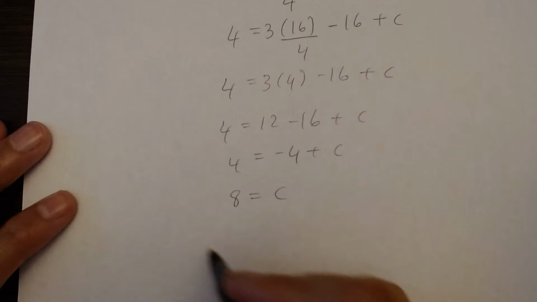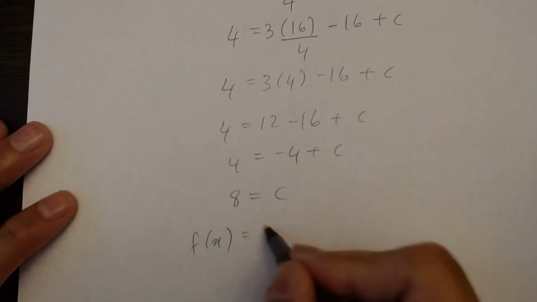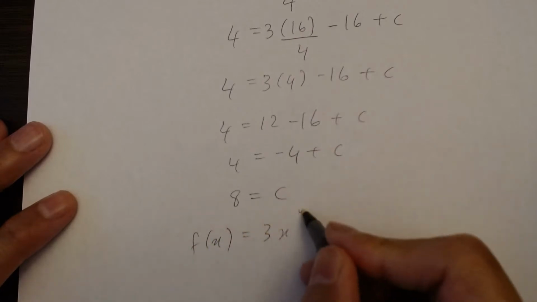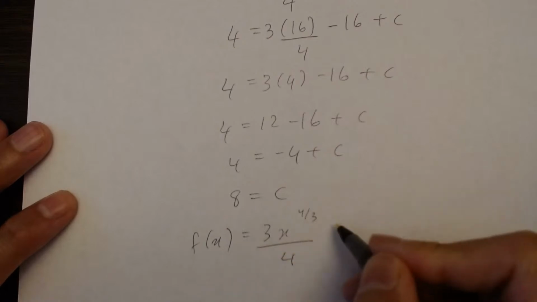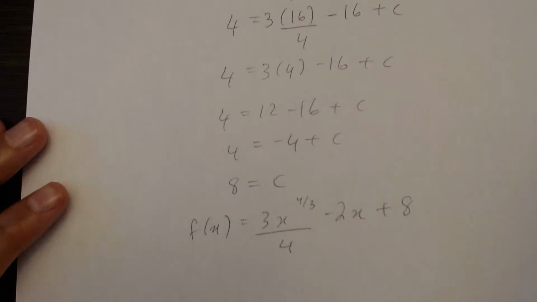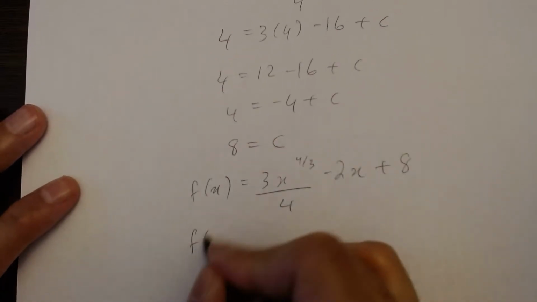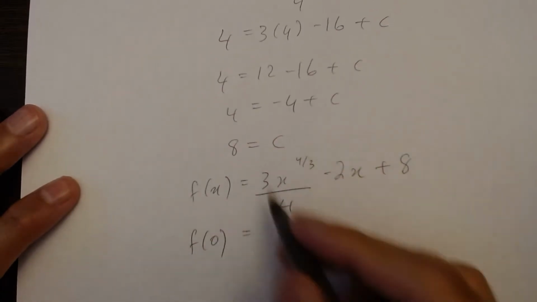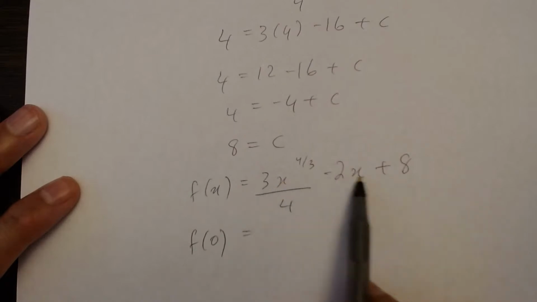So I can rewrite this equation as f of x equals 3x to the power 4 over 3 divided by 4 minus 2x plus 8. And now the question asked me to find f of 0, so I just have to sub in 0 into this. This is just going to be 0, 0, so the final answer is actually just going to be 8.